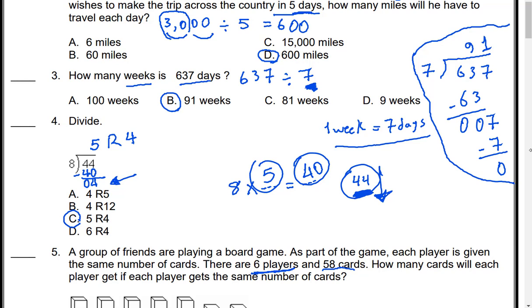And how many cards? 58. Okay, so the 58 cards will be shared among the 6 players equally. How many cards will each player get if each player gets the same number of cards?